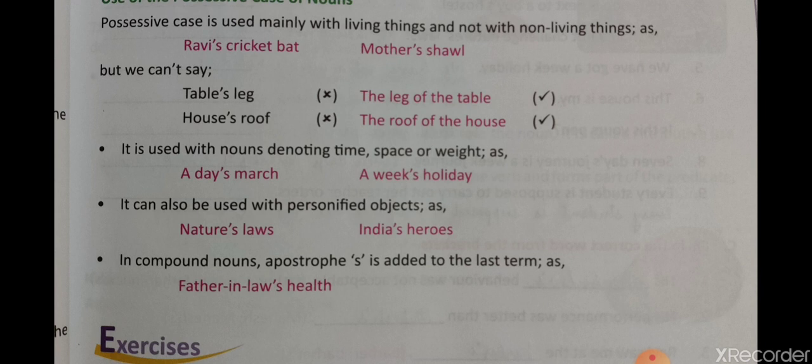In compound nouns, apostrophe s is added with the last term, not the first. What are compound nouns? Those which are made by joining two nouns. For example, father-in-law. So whenever we are using these kinds of compound nouns, we always use apostrophe s with the last term, not fathers-in-law. This does not happen. Father-in-law's, mother-in-law's, sister-in-law's, brother-in-law's.